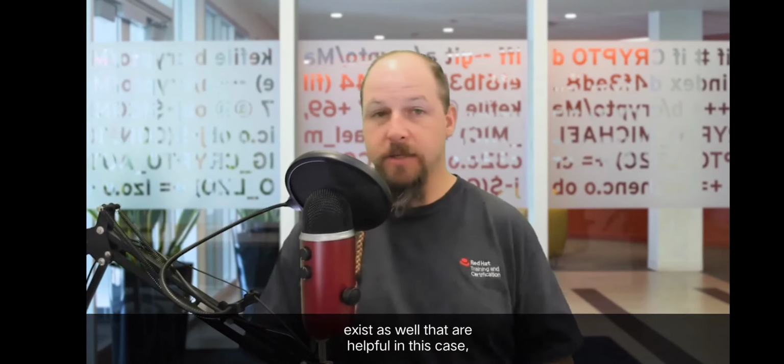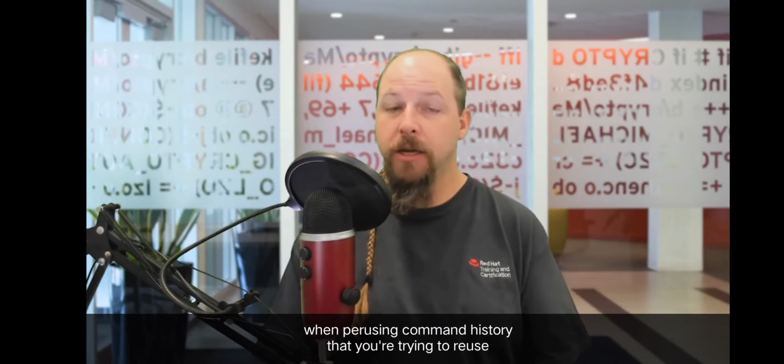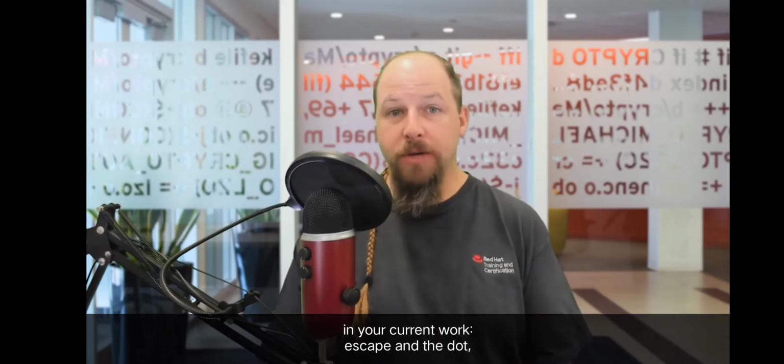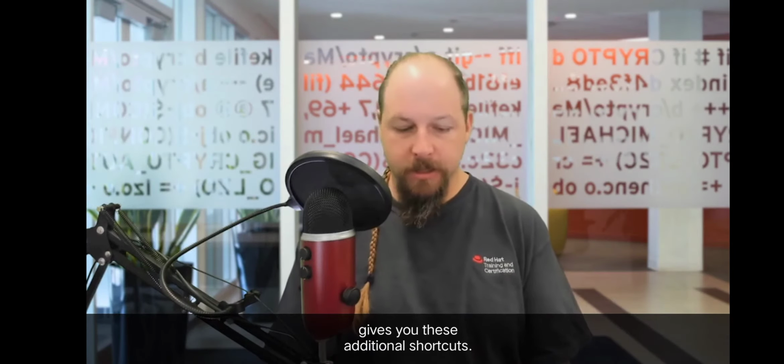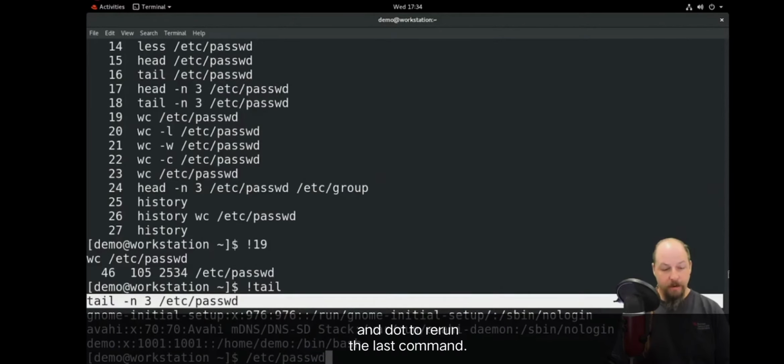A few other shortcuts exist as well that are helpful in this case when perusing command history or trying to reuse it in your current work. Escape and the dot or Alt and the dot give you these additional shortcuts. Here's an example of using the escape and dot to rerun the last command.